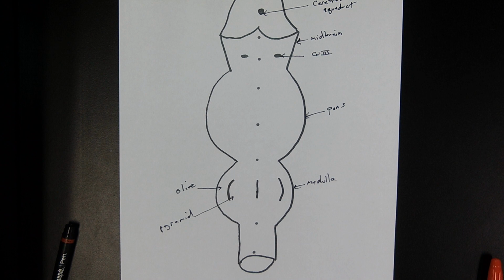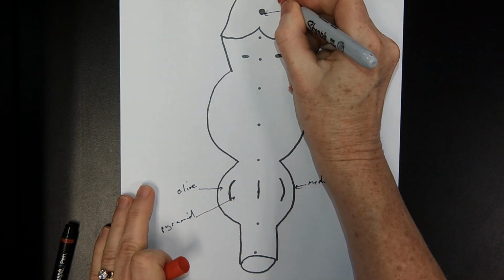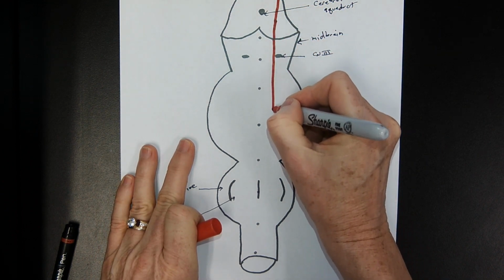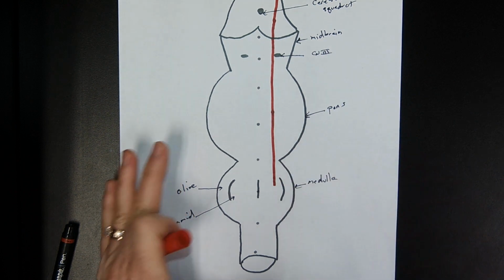All right, where we were, we're still on the right side over here. So here is the corticospinal tract coming down through the midbrain, through the pons, to the level of the medulla.